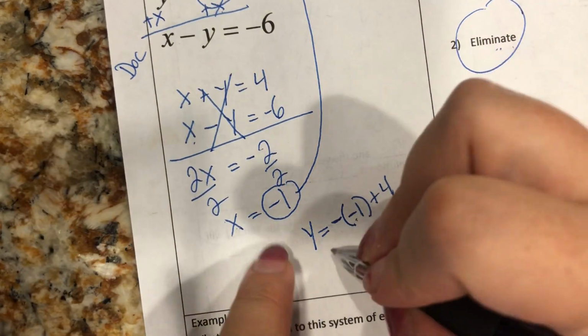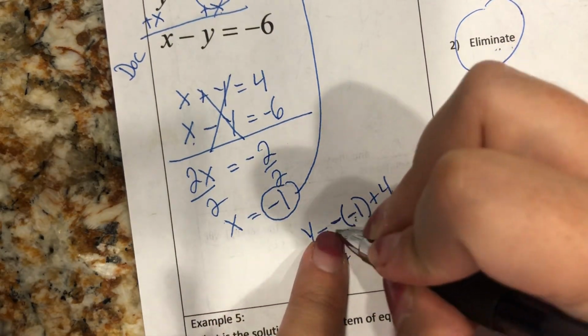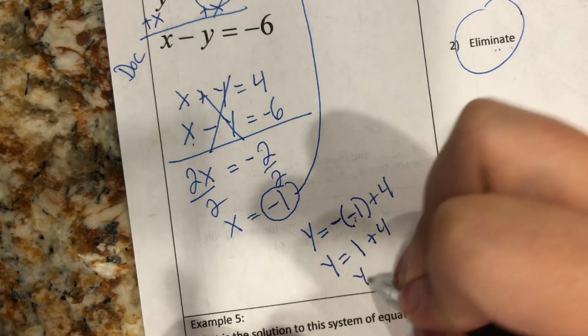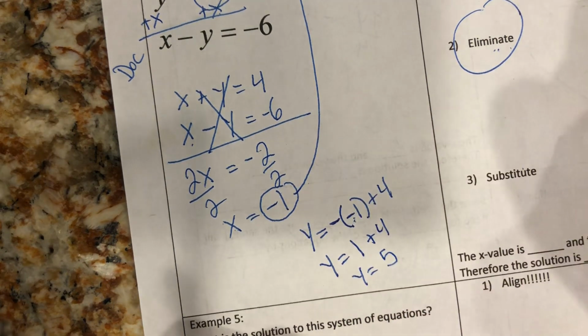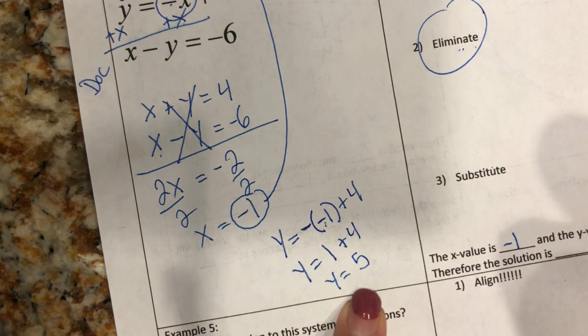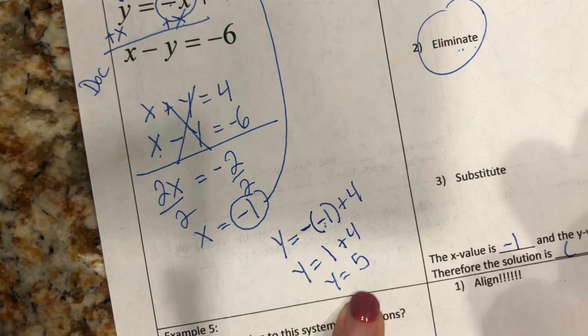So a negative and a negative gives me what? When we're multiplying, it gives me a +1, plus 4, so y equals 5. So what was my x value? It was -1. What's my y value? 5. So my point is -1 and 5.